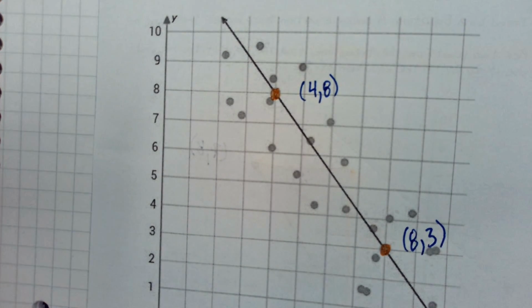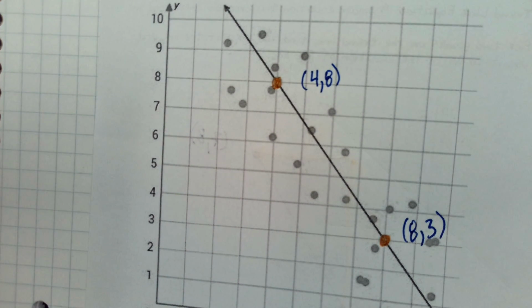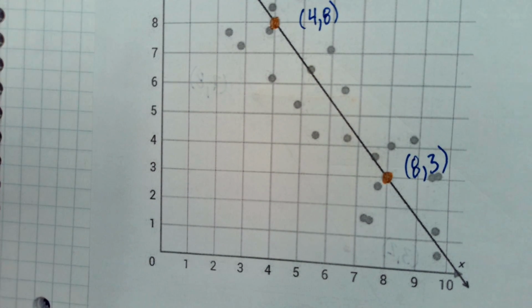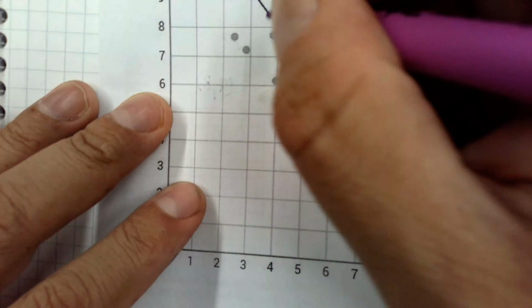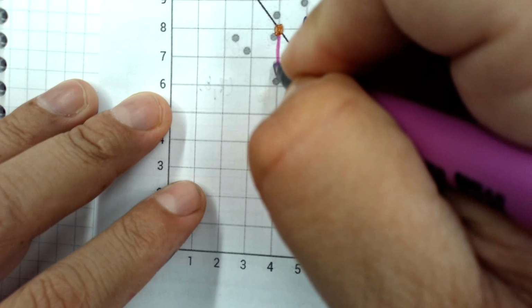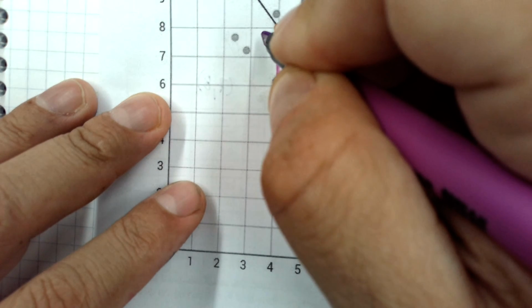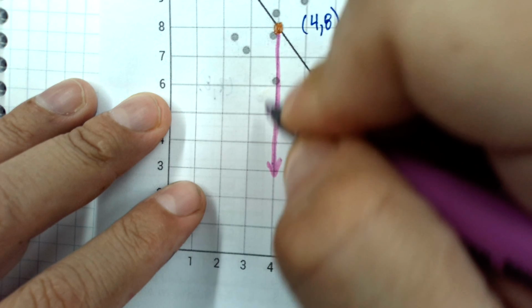Okay. So we can do rise over run again or the slope formula. Rise over run. You guys like rise over run. I like it too. Just saying you can use the slope formula if you like. We're going to go down, down, down. We went down 1, 2, 3, 4.